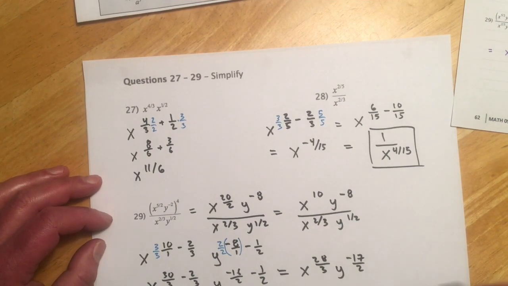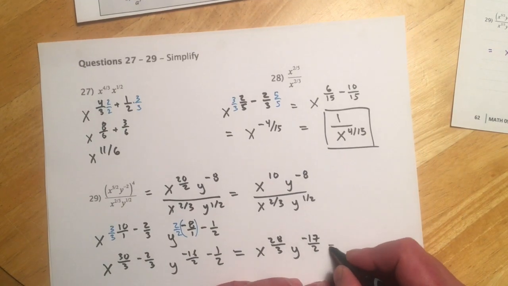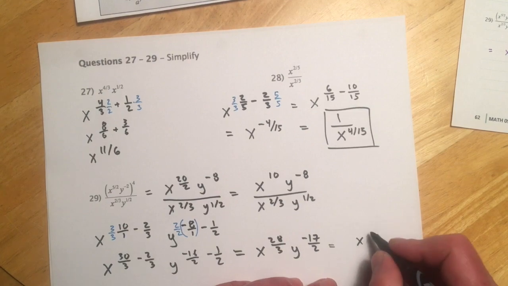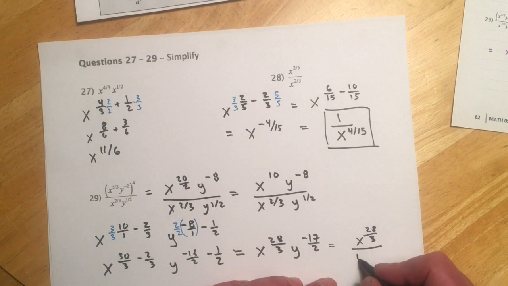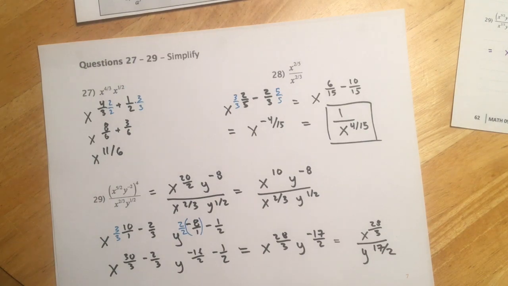And then I just need to write this with a positive exponent. So that will be x to the 28 over 3, and then y to the 17 halves. So that one's pretty messy, but that wraps up the section.